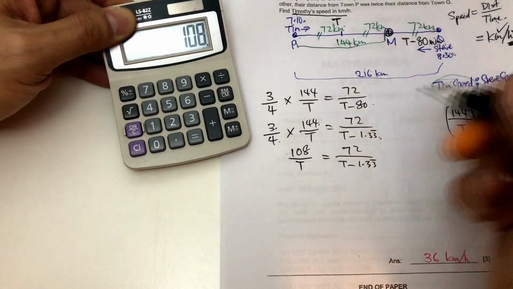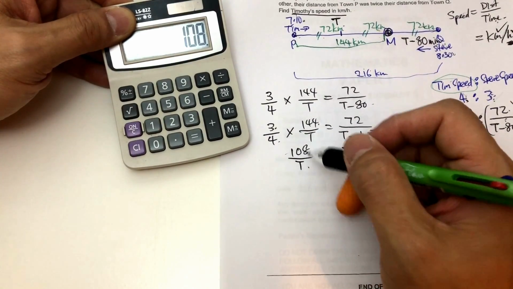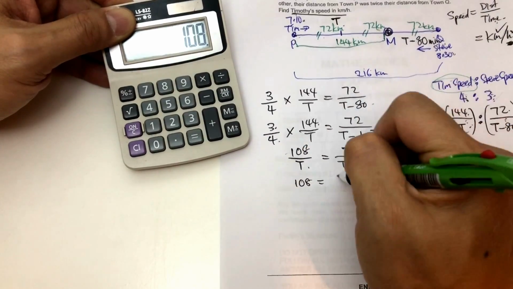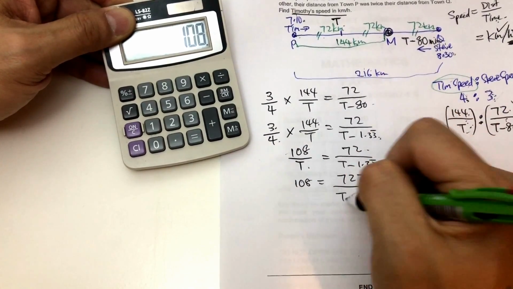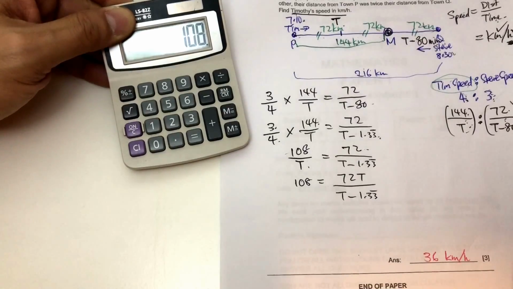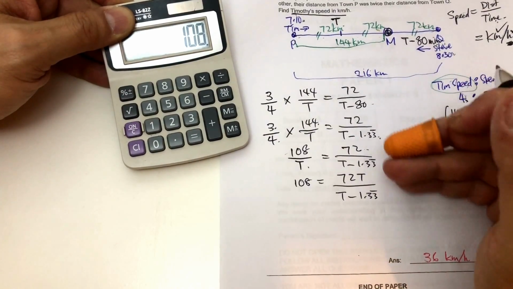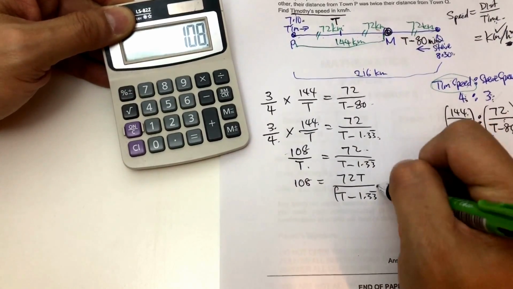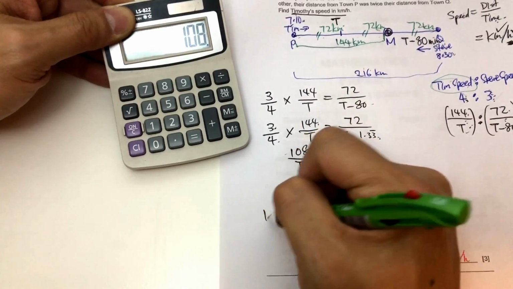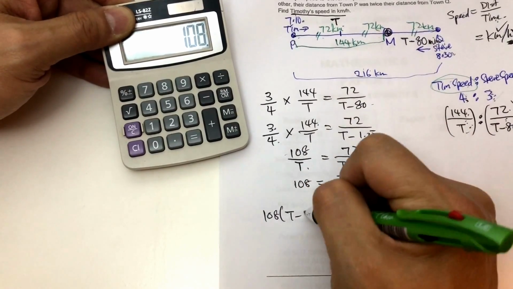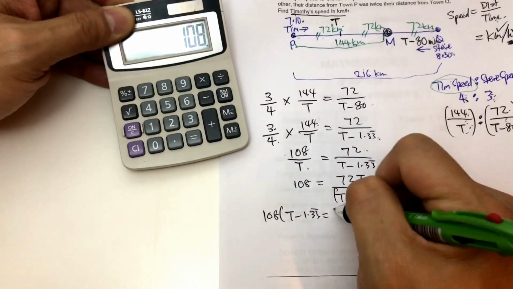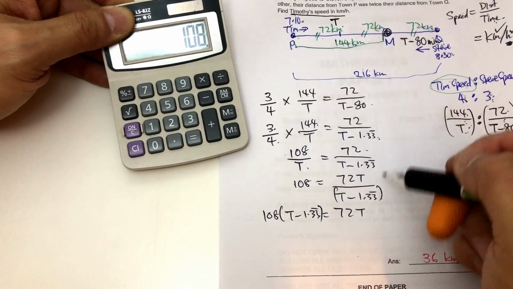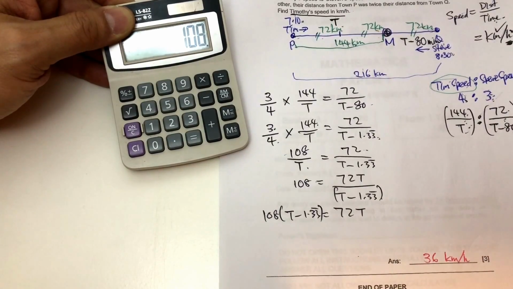Okay, let's bring this t up to the top here. So multiply top and bottom by t on both sides. So we get 108 equals 72t over t minus 1.33 recurring. I'm taking really small steps because I don't want to make a careless mistake. Multiply both sides by this bottom expression here. So 108 times t minus 1.33 equals 72t. I've just brought that brackets up here. Multiply top and bottom on both sides by that expression in brackets.